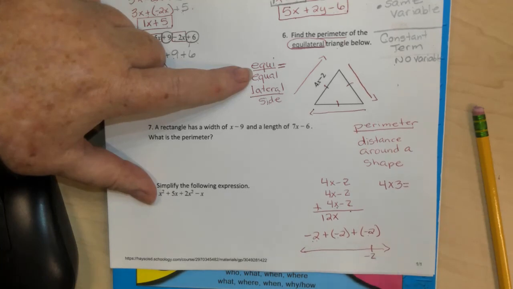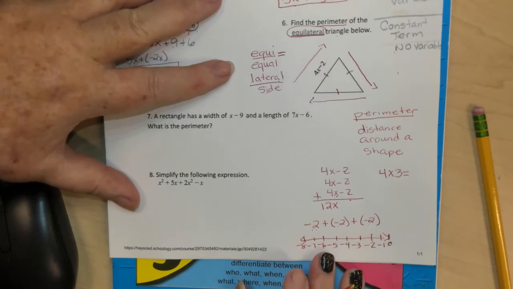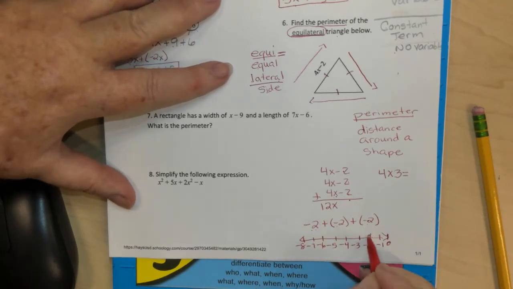I'm at negative 2. And remember on a number line, negative 1 will be there, 0 will be there. Y'all can just put this in the calculator. I'm just doing this so you understand adding negatives to one another. So negative 2, you're here, plus negative 2.